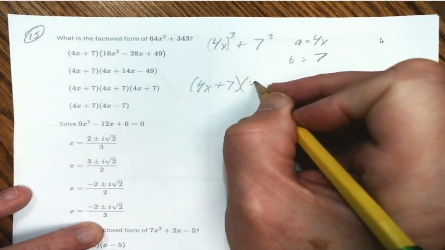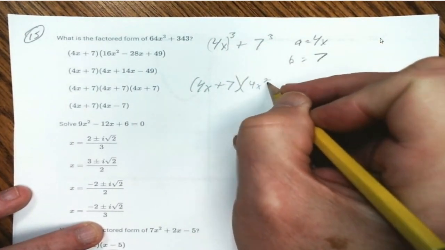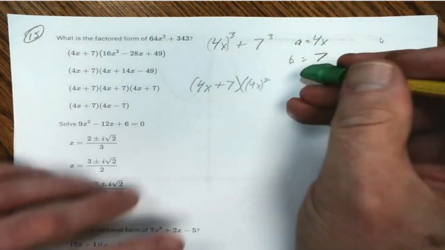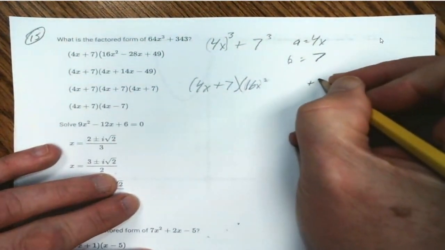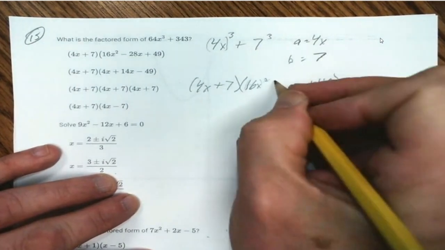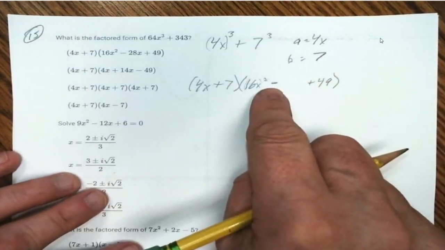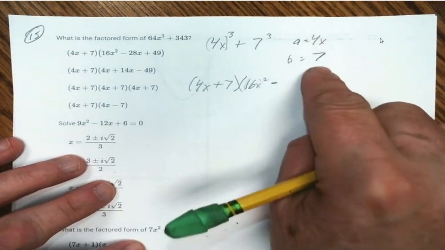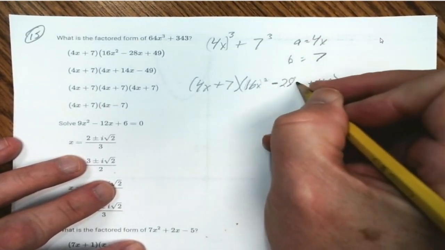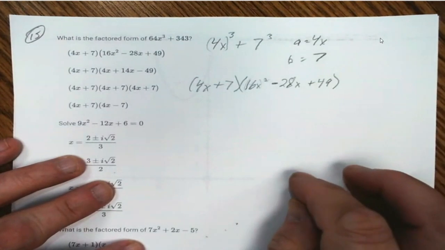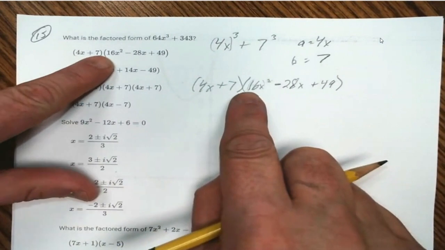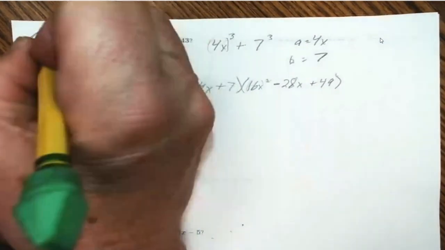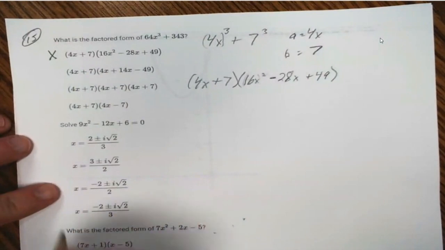And then we have the 4x squared, which would be 16x squared, right? 16x squared when I square those. And I know I've got a plus 49 at the end because I square that. And this would have the opposite sign. And when we multiply those together, we get 28x. So this should have the same sign, this should have the opposite sign. So let's see, 4x plus 7, 16x squared minus 28x plus 49. Oh, it's the first one right there. There's our choice.